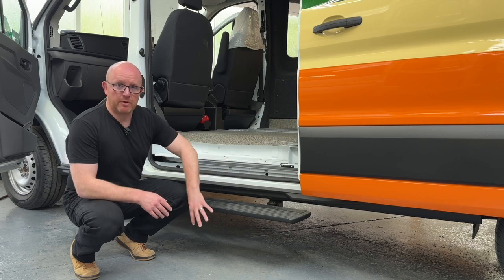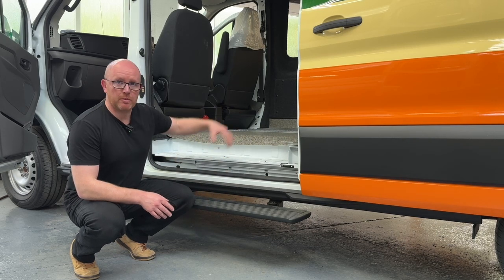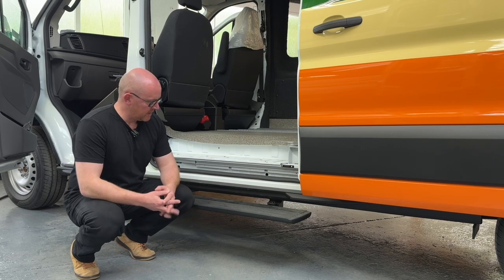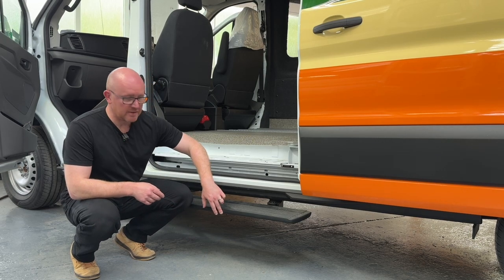Now, for able-bodied passengers, these steps are no problem at all. The Ford factory minibus is one of the most popular minibuses in the UK. But this first step is 13 inches.